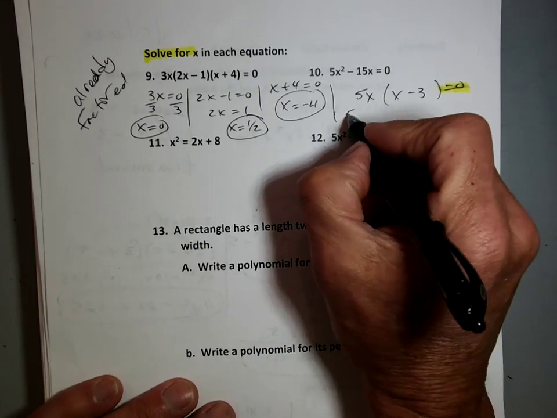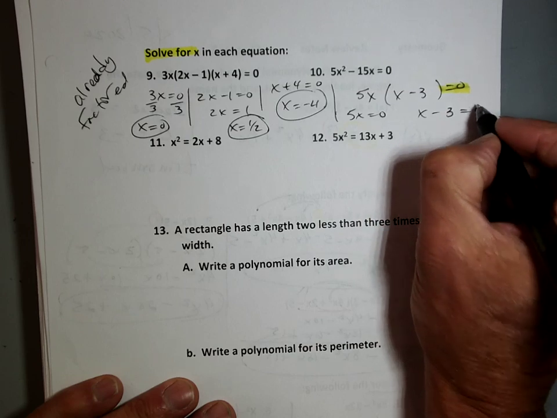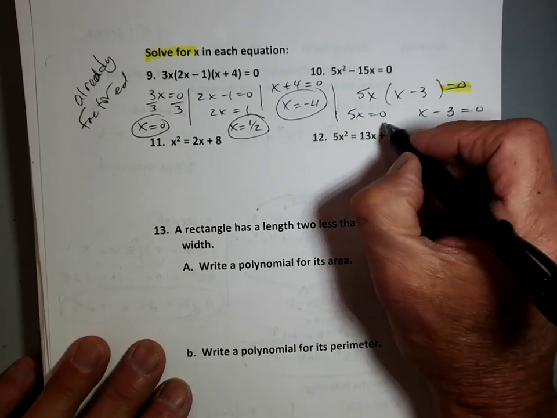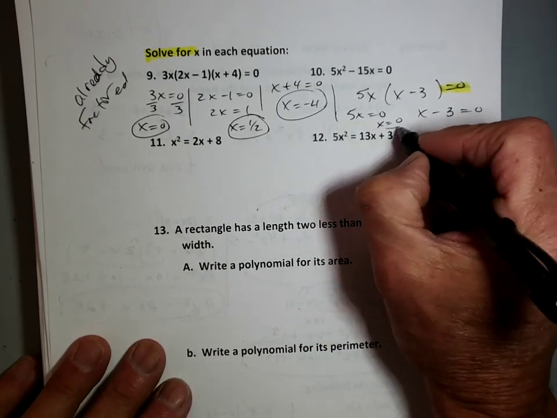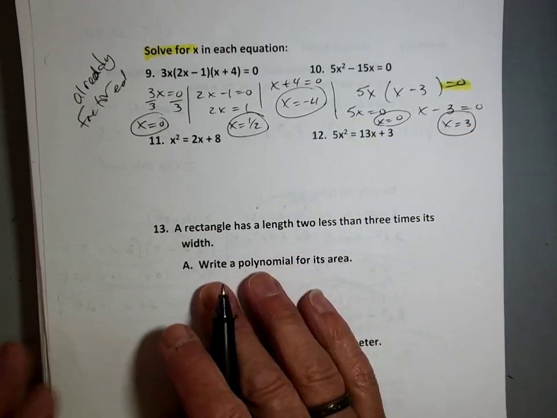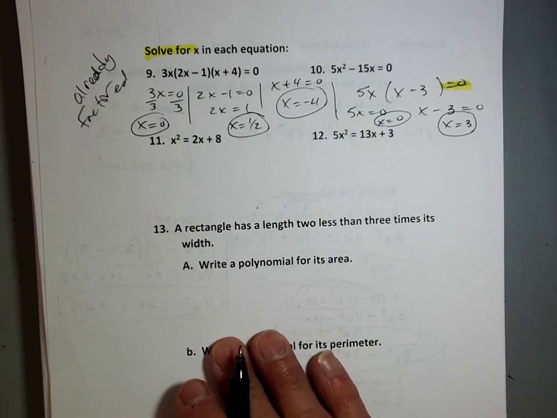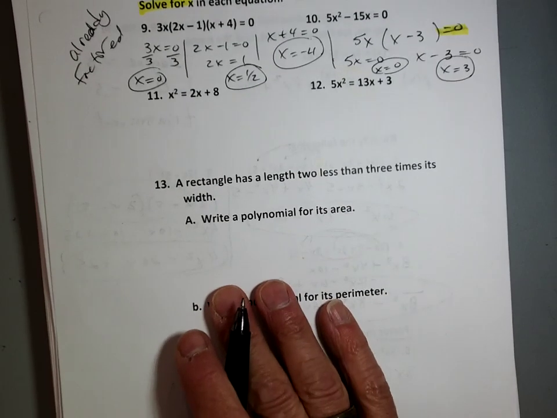Okay, I'm going to go 5x equals 0, and x minus 3 equals 0. If I divide by 5, x is equal to 0. If I add 3, x is equal to 3. Okay? How am I doing? Not going too fast? Okay, 11.